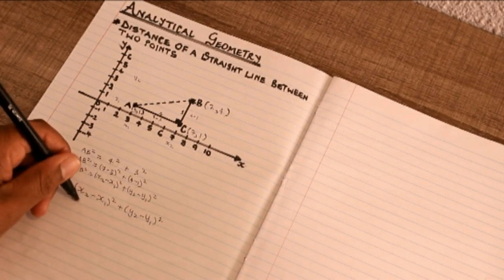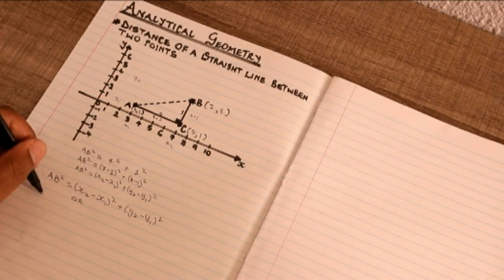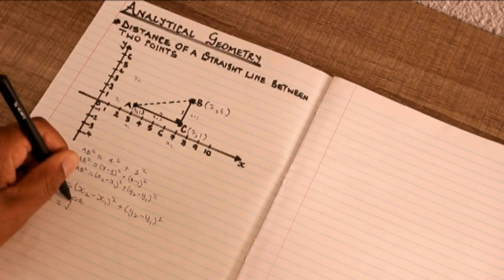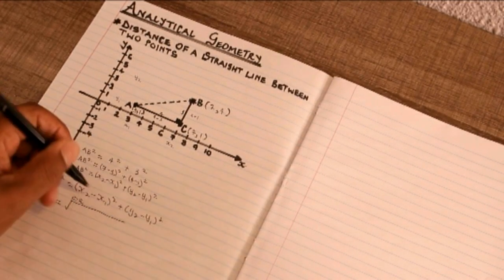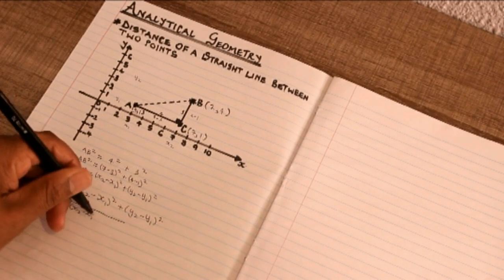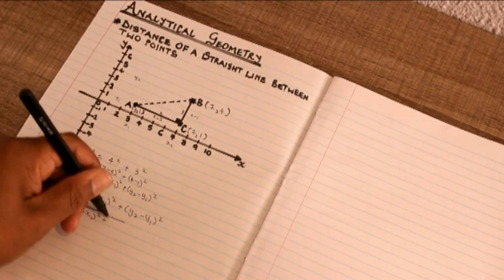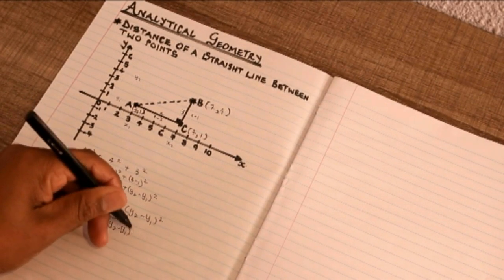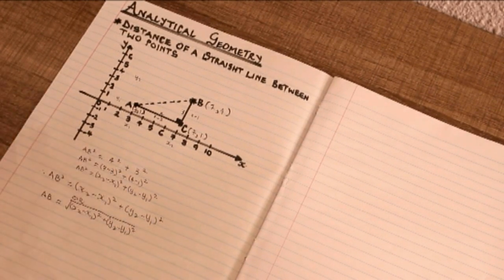Somebody can write it as, I'm going to find the square root both sides, the square root of AB squared is AB, which equals the square root of x2 minus x1 all squared plus y2 minus y1 all squared. That is the formula for the distance between 2 points.